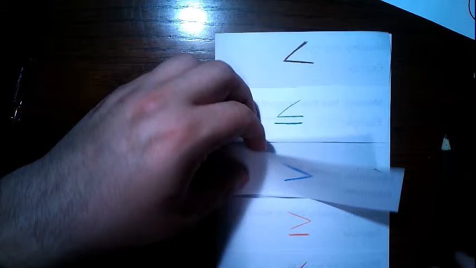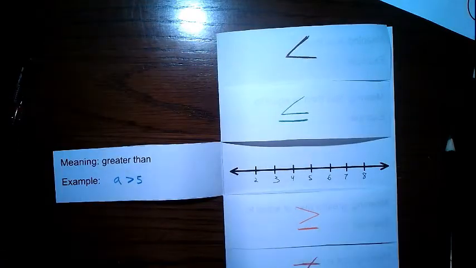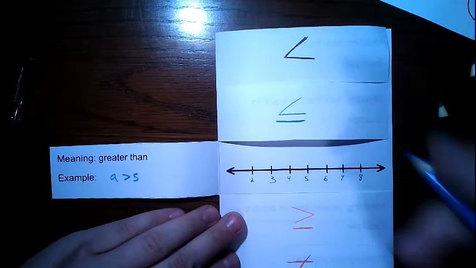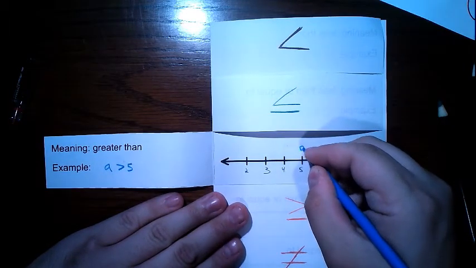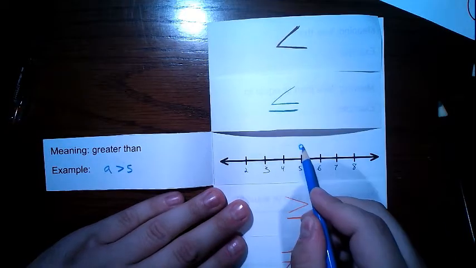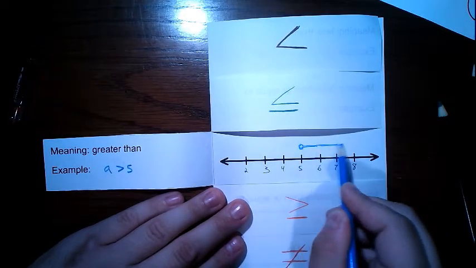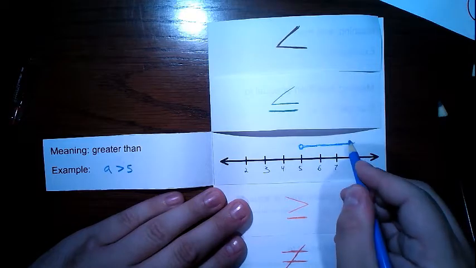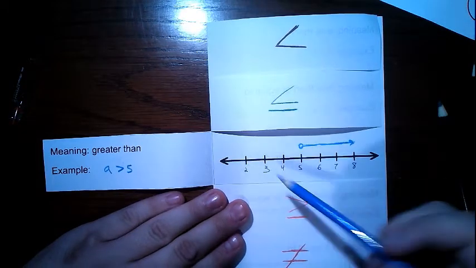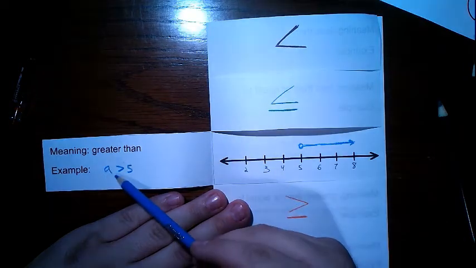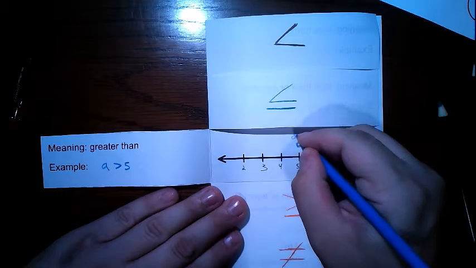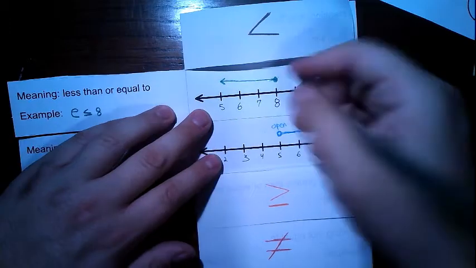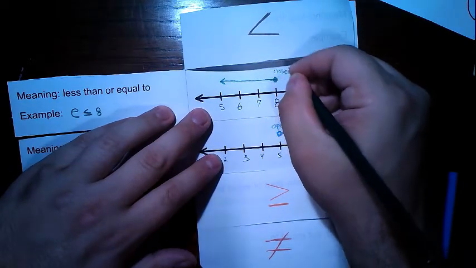So next we'll go with the greater than symbol. So a is greater than 5. So I'm going to circle above 5. And it's going to be all those values that are greater than 5. So I'm shading towards the right. And does it include 5? It does not. So I have to show that by leaving that open. So this one is open. Actually, go back here because that should be closed.